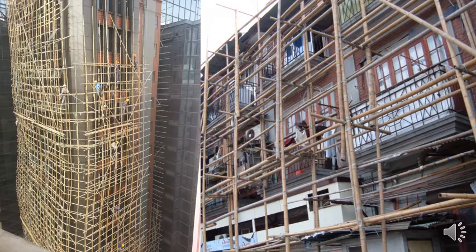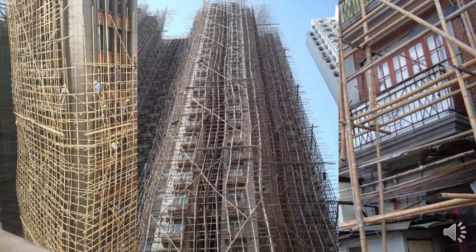I'm not advocating that we ever build buildings using bamboo scaffolding, don't get me wrong, but nonetheless you do see the capacity of the material, just the tensile strength there. And this one is absolutely incredible. I saw this in New York. This is about 40 stories high.